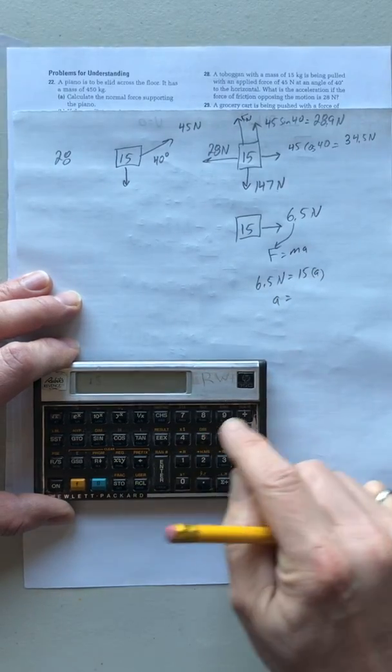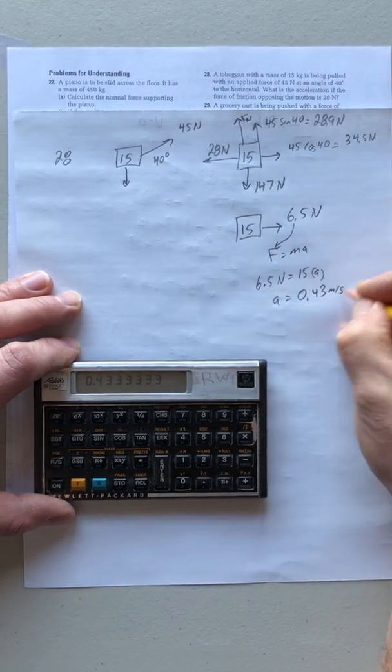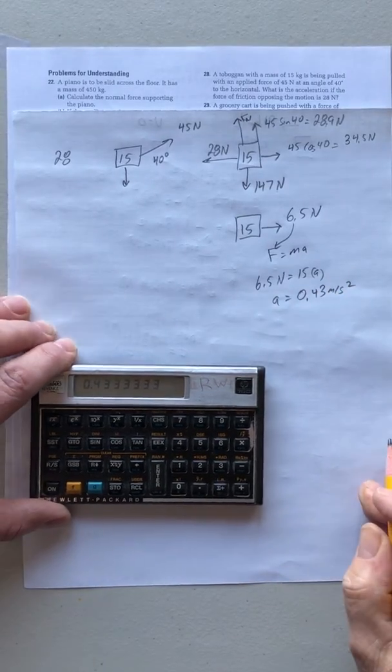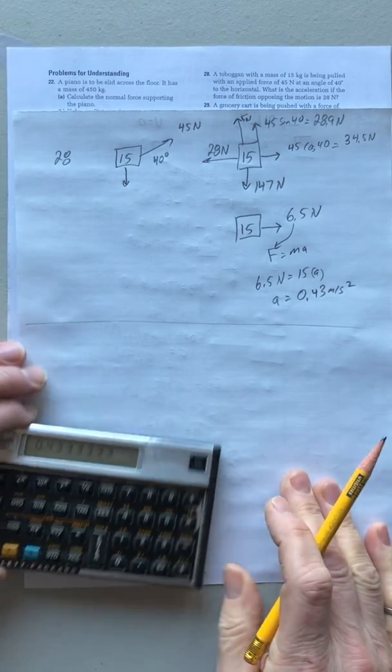So we're going to divide that by 15, and we get 0.43 meters per second squared for 28. 29.